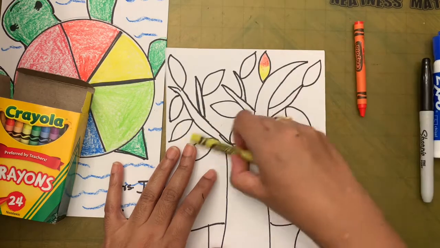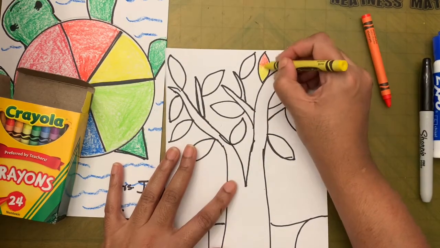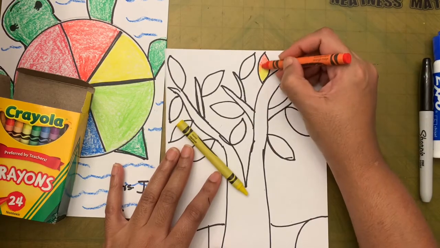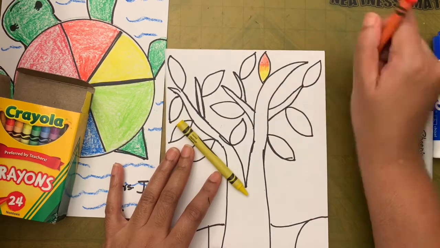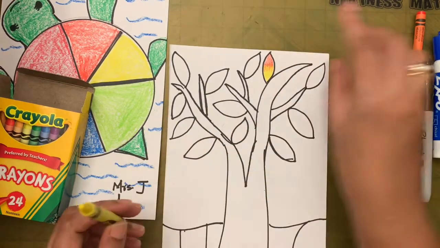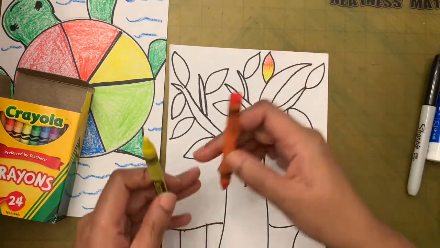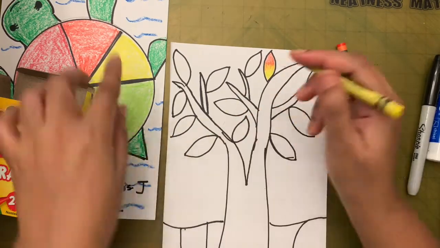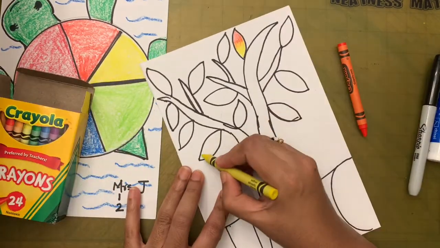I want it to be a gradual transition, so I'm going to go on top of the middle part with both the colors lightly. So it will look like the yellow leaf gradually turned orange. Maybe I can make 2 leaves using yellow and orange. I'm going to choose this one.